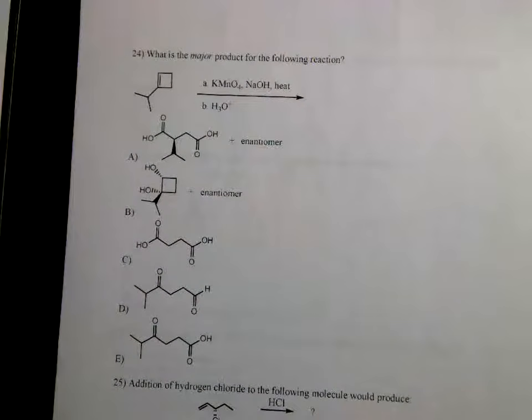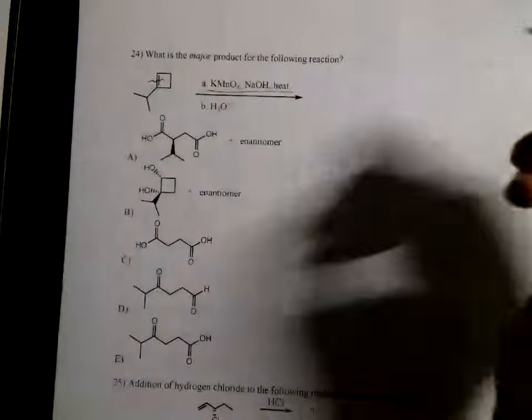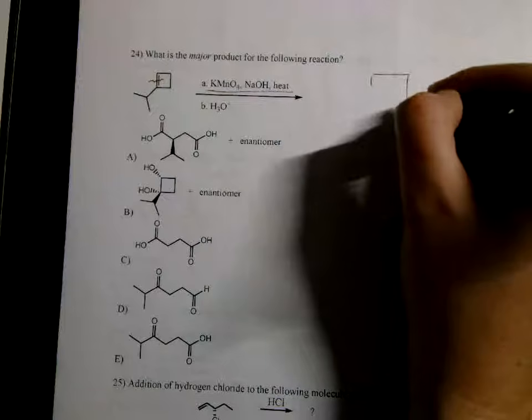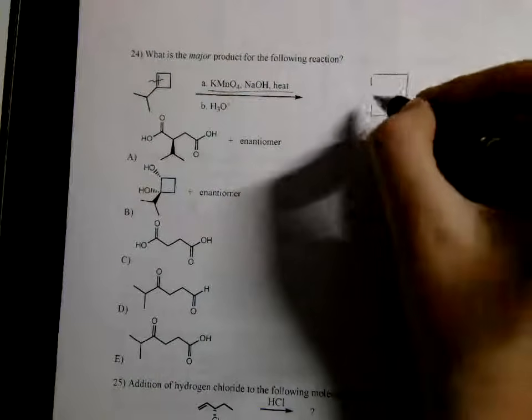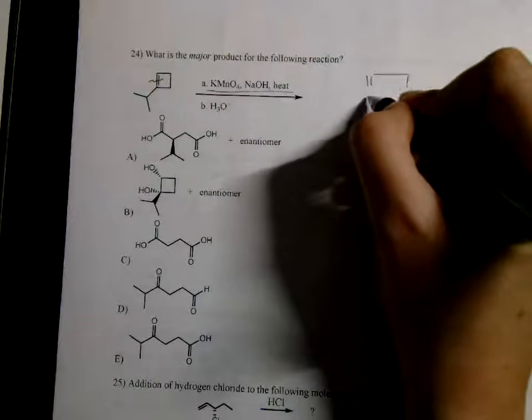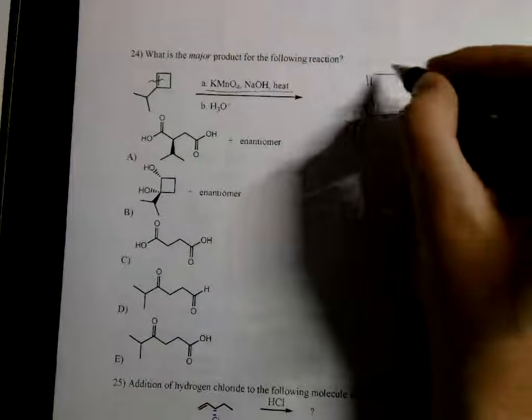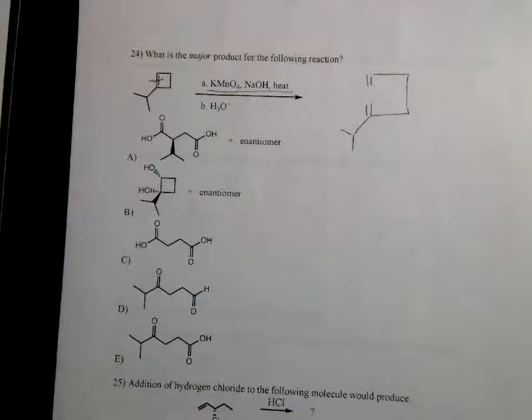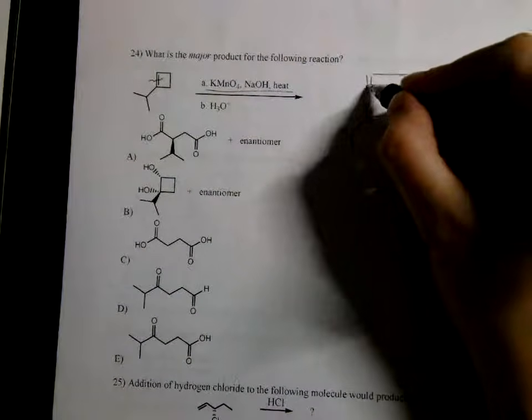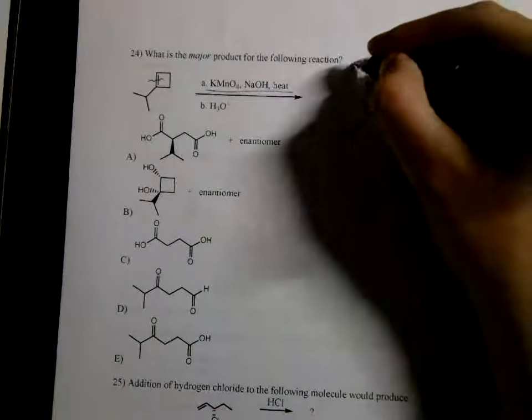For 24, what's the major product from the following reaction? KMnO4 with heat actually cleaves a double bond. So I'm going to draw this kind of crazy. So we had a double bond here, right? And I drew it as if this broke. And I know all these bonds are not proportional, whatever, but I want you guys to be able to see what happens. So you can just think of adding an oxygen in here.